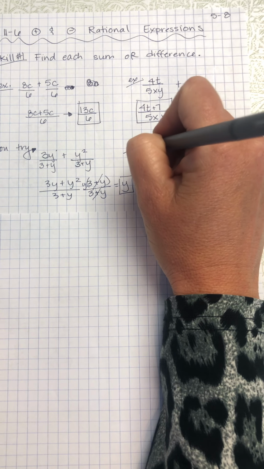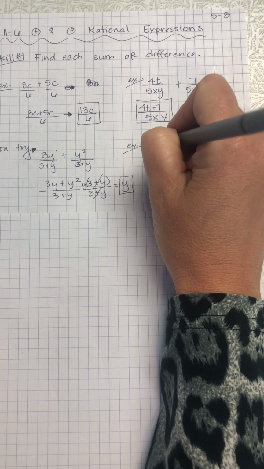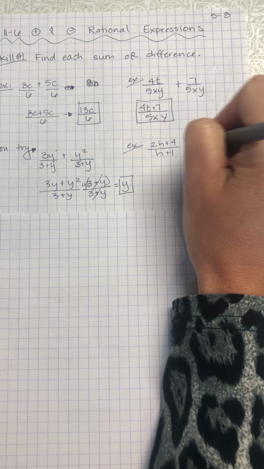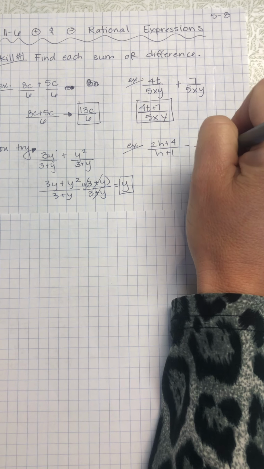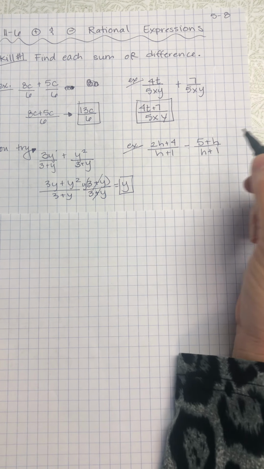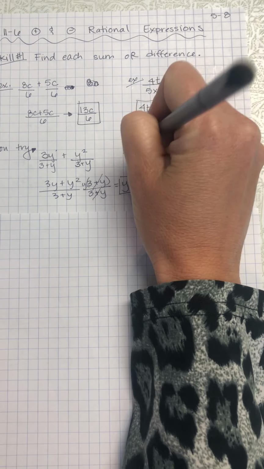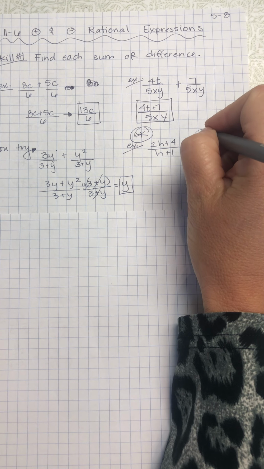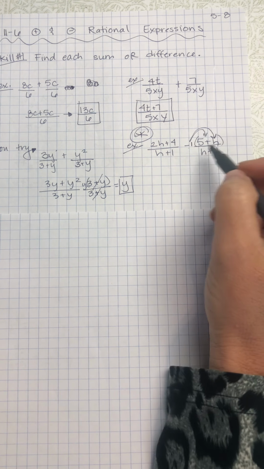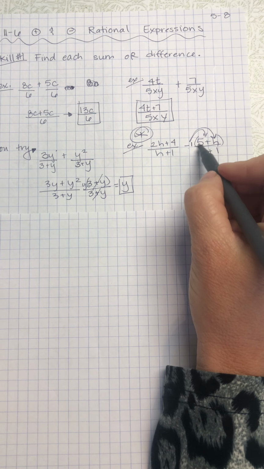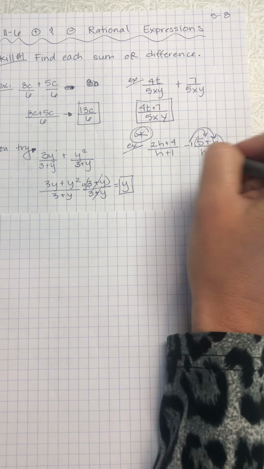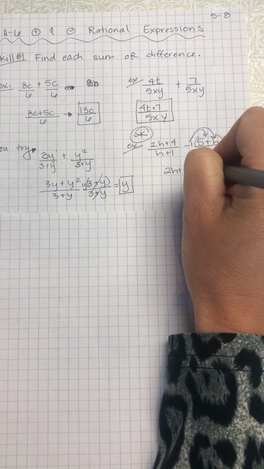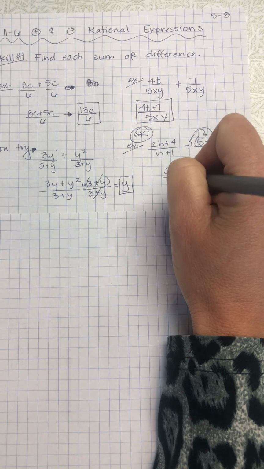Let's do another one. 2h plus 4 over h plus 1 minus 5 plus h over h plus 1. This is our first subtraction problem, okay? This subtraction is like a -1, and it needs to be distributed to all of the terms, in case there's more than two, in that second piece. So I would rewrite this as 2h plus 4 minus (5 plus h), all over h plus 1.